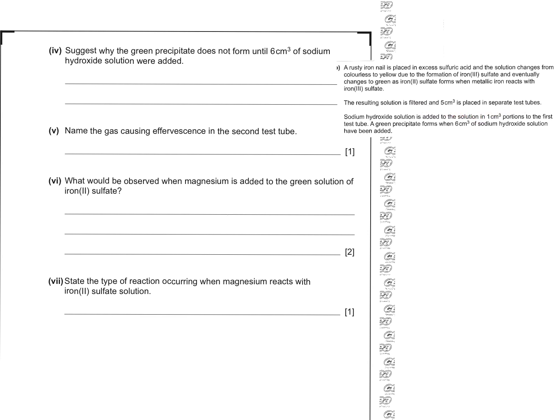The reason the green precipitate doesn't form at the start is that the sodium hydroxide solution that's added initially will just react with the sulfuric acid. And then once all of the sulfuric acid gets used up, the hydroxide ions will then be able to react with the iron 2 ions.